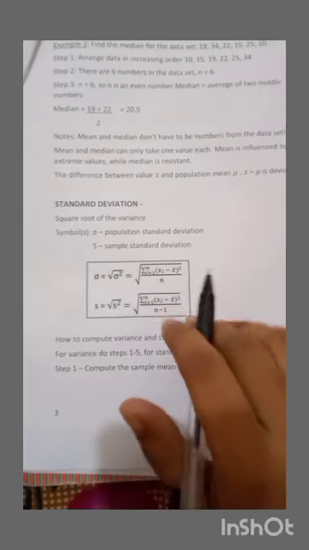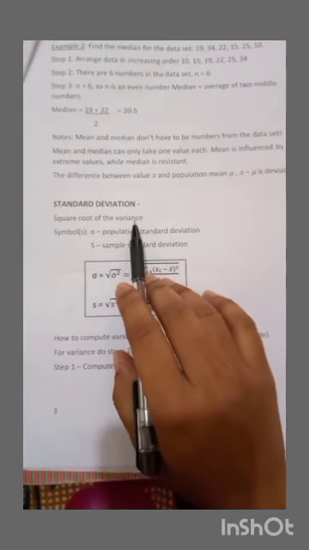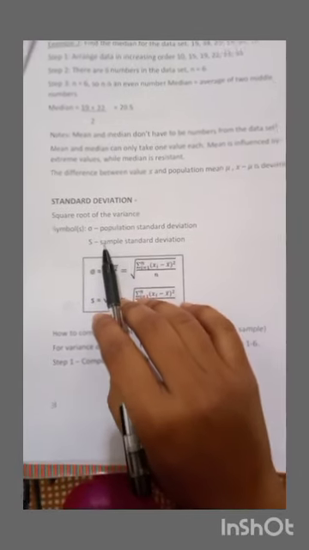Now we will see about the standard deviation. So what is the standard deviation? The square root of the variance is called the standard deviation.